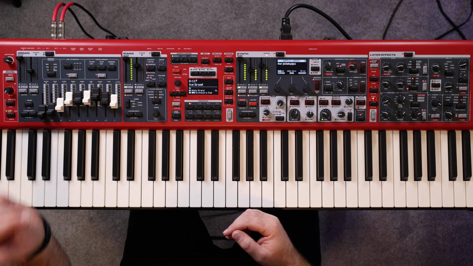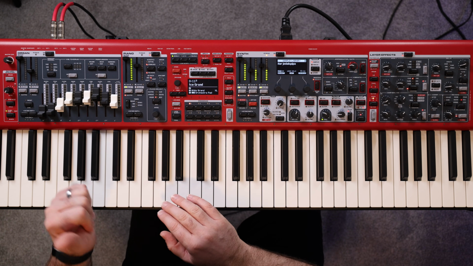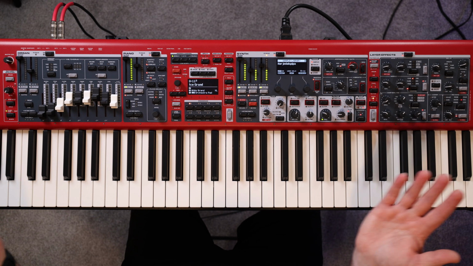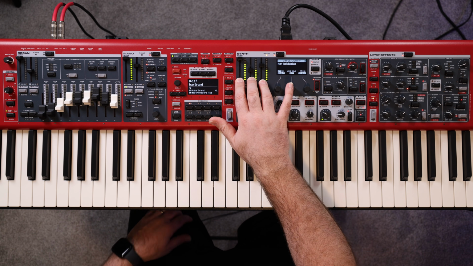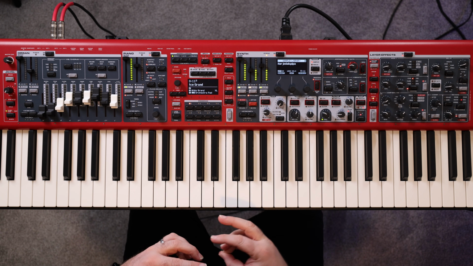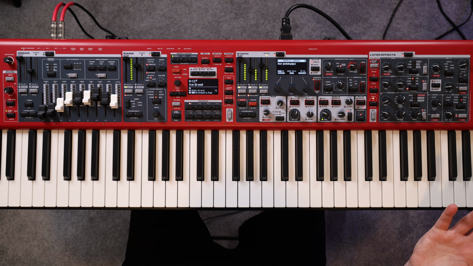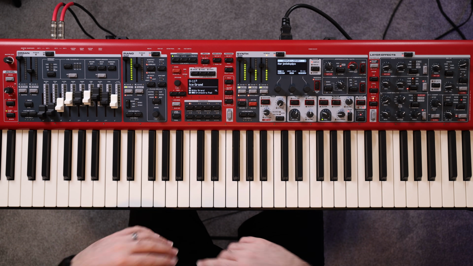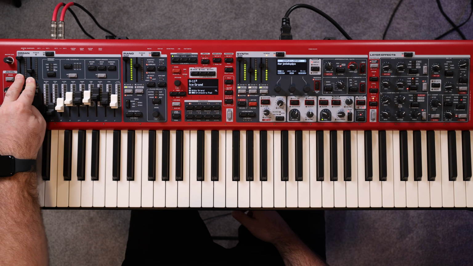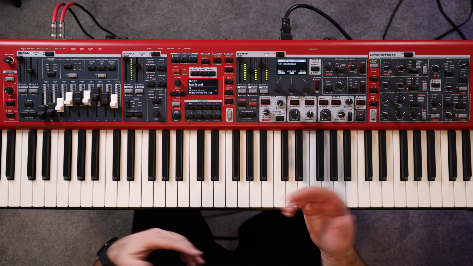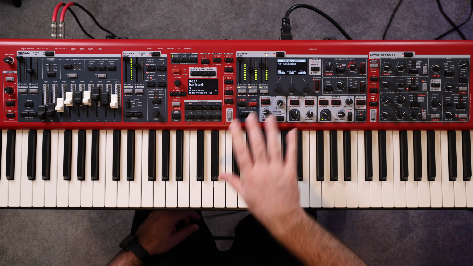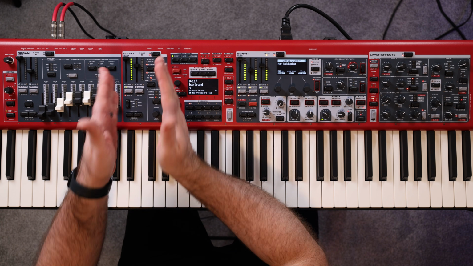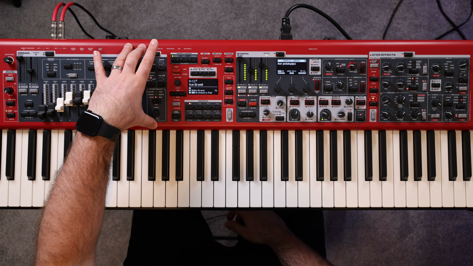So I could have 1 analog, 2 sample, 1 sample, 2 analog, or all 3 sample, all 3 analog. So you can mix and match in there. So keep that in mind as you're building. If you're like, oh, I want 7 pianos all stacked together, that's not going to be possible because 2 of those are dedicated to the organs. The other 3, you might be able to find some piano samples to pull into the sample mode of the synth section, but they're not going to be as good as the piano samples from Nord's piano library.